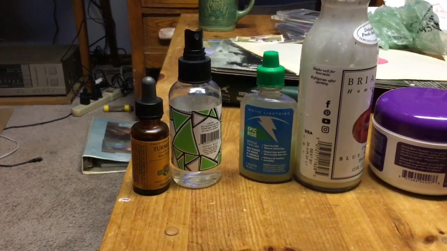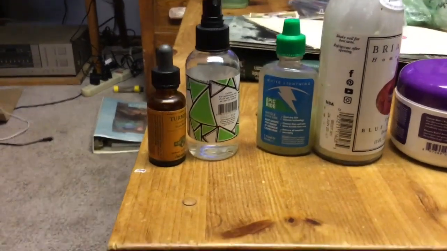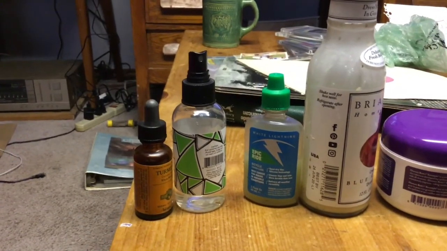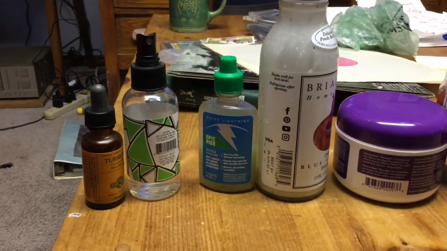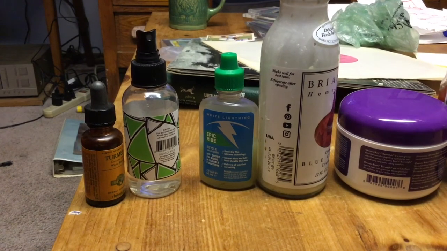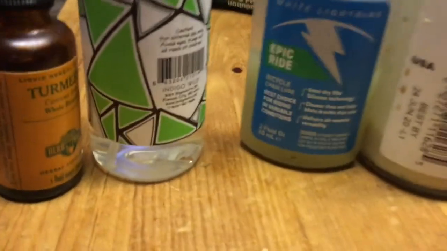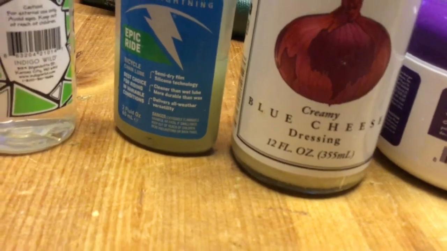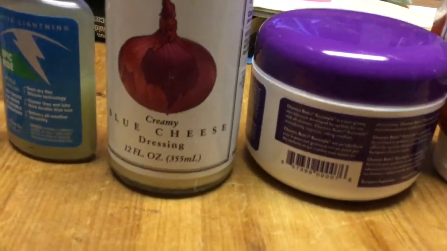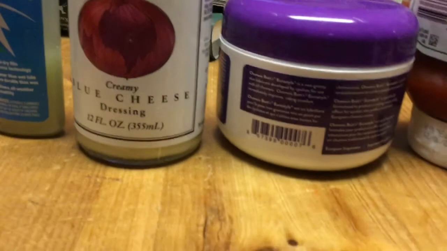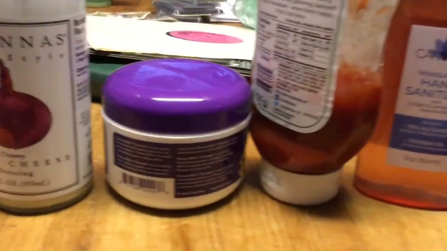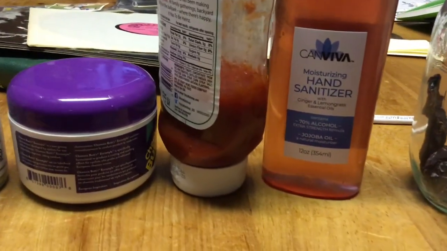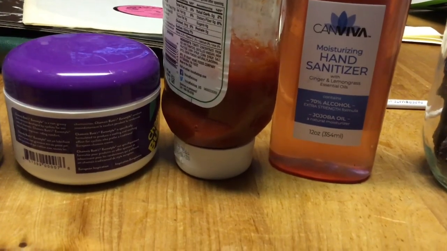First thing, turmeric, very small. Next, a little spray mist, some bike chain lube. You can see there 60 milliliters. Some salad dressing I like, 355 milliliters. Some skin stuff, 255 milliliters. Ketchup bottle, hand sanitizer, 354 milliliters.